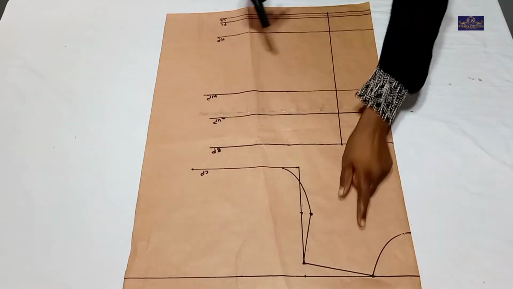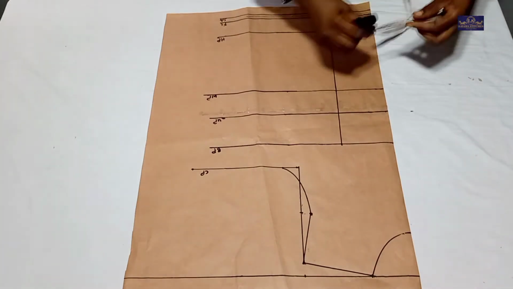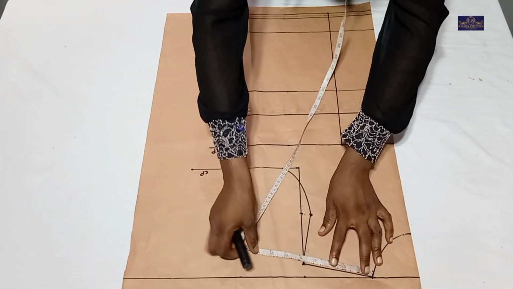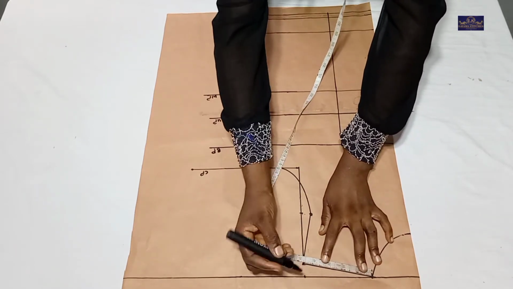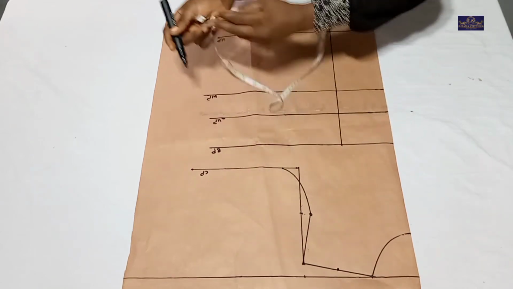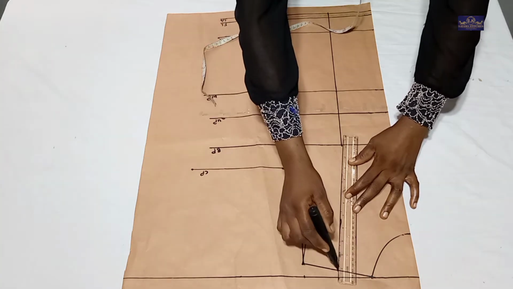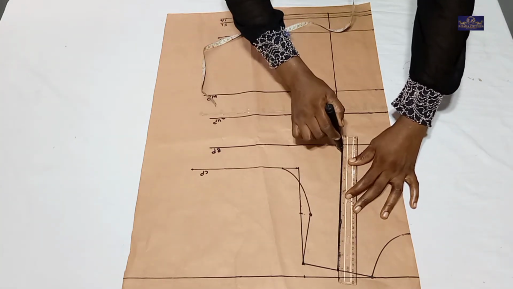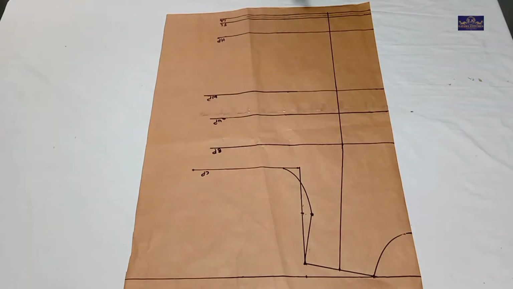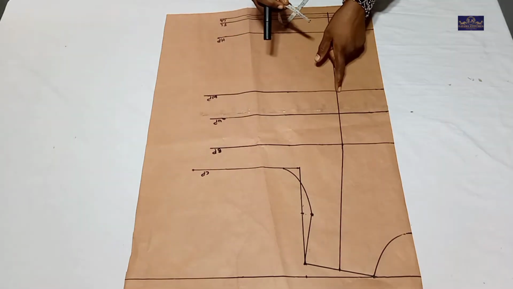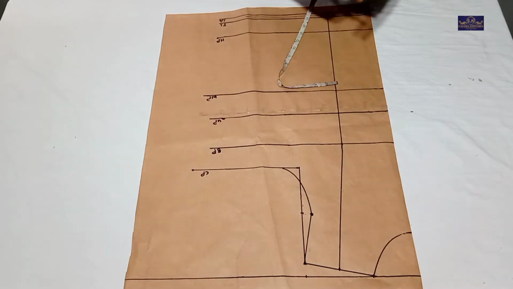So the next thing I'm going to do is to find the midpoint of this line. So this is the midpoint of this line. Now I'm going to connect this point to this point. Now I'm going to impute my dart. Now on the waist point, I'm going to impute my dart. I'm going to remove 2 inches for my dart. Now this is how I'll distribute it.